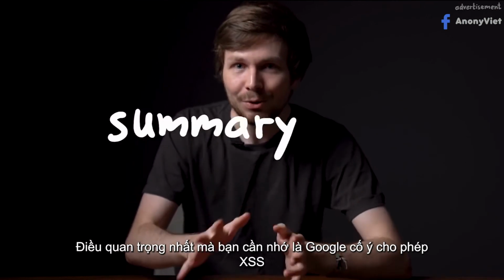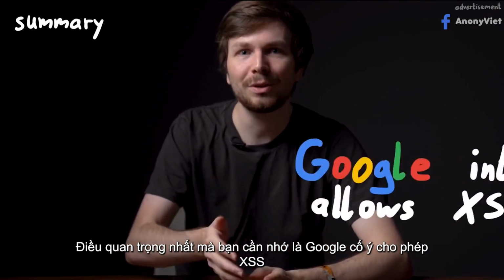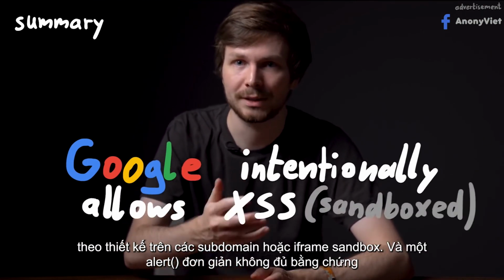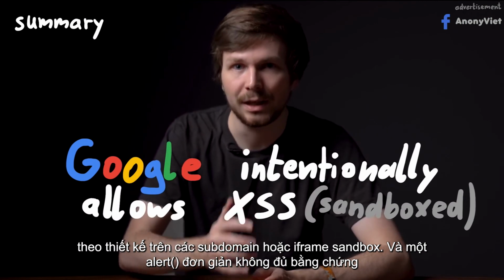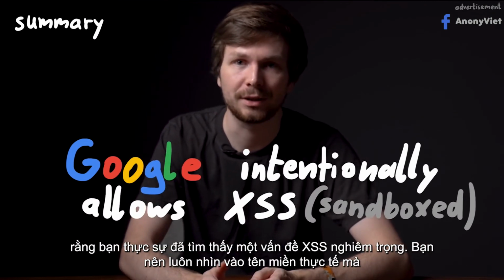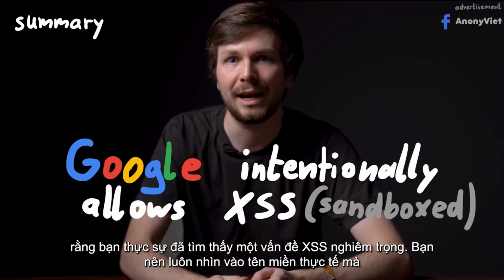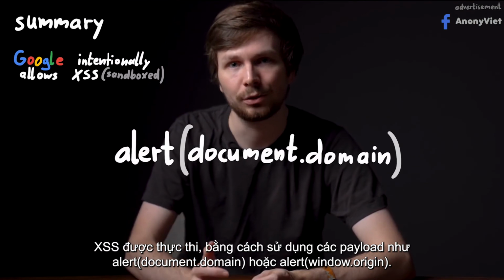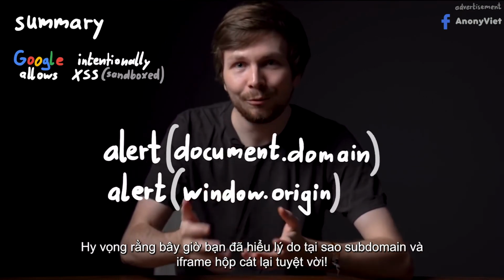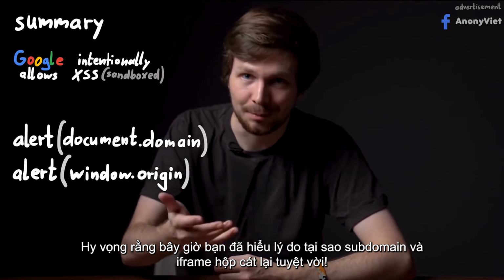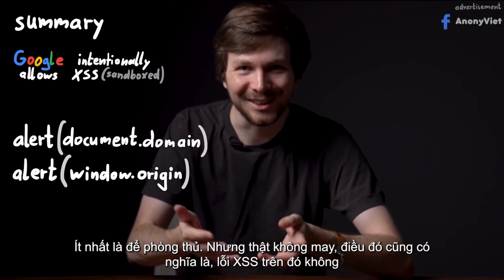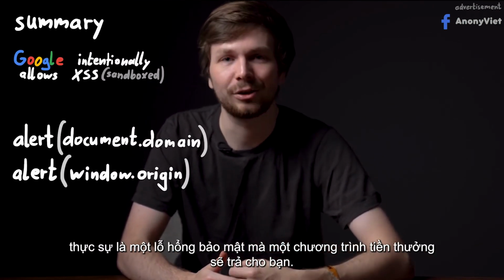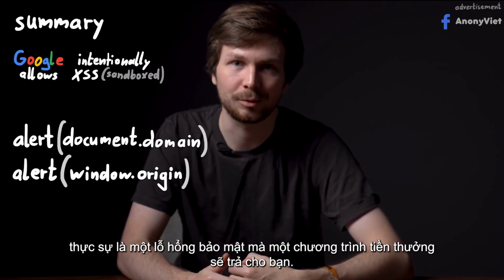So to summarize, most important for you to remember is that Google intentionally allows XSS by design on sandbox subdomains or sandboxed iframes. And a simple alert is not proof enough that you actually found a serious XSS issue. You should always look at the actual domain the XSS is executed on by using a payload like alert(document.domain) or alert(window.origin). Hopefully now you understand why sandbox subdomains and sandbox iframes are cool, at least for defense, but unfortunately that also means an XSS on there is not actually a security vulnerability that a bug bounty program would pay for.